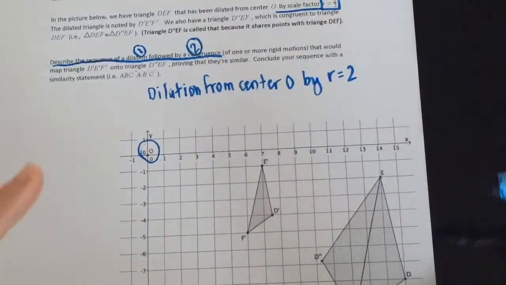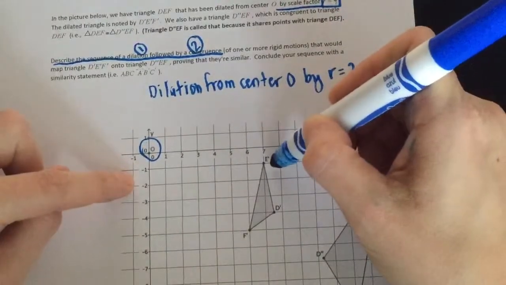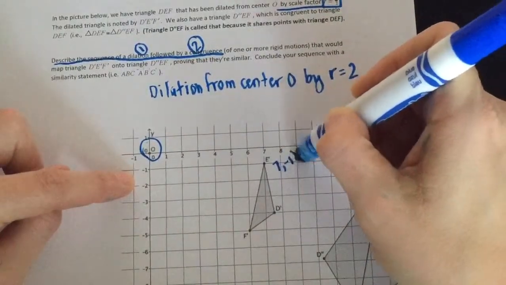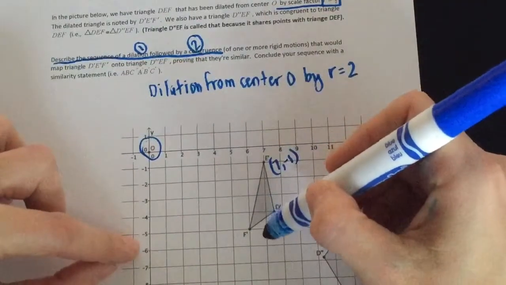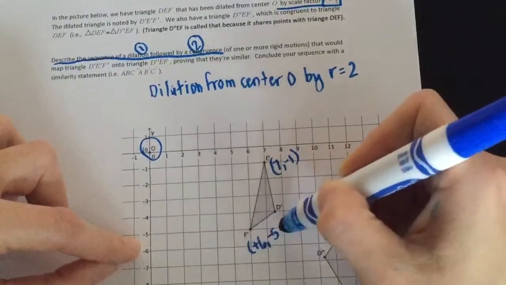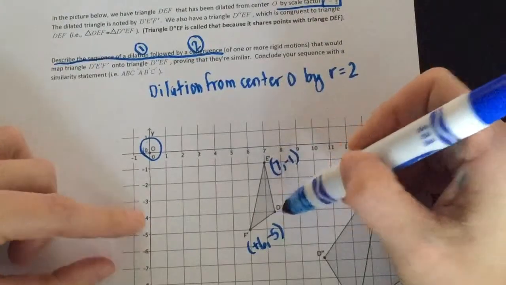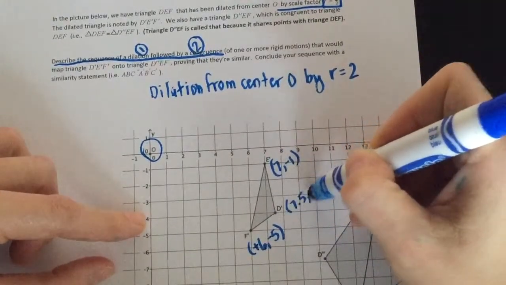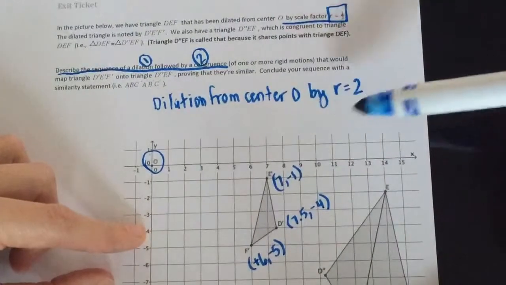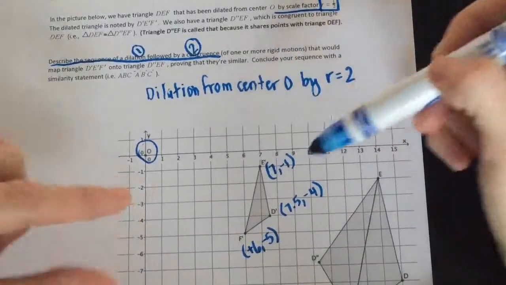Now, let's just take a look. Let's check the points because we don't want too many parts of our sequence. E is at 7, -1. F is at 6, -5. Oops, that should be a positive 6. And D is at, I don't know, like 7.5, -4. And since we are dilating by a scale factor of 2, we want to double these. So let's just start with E.